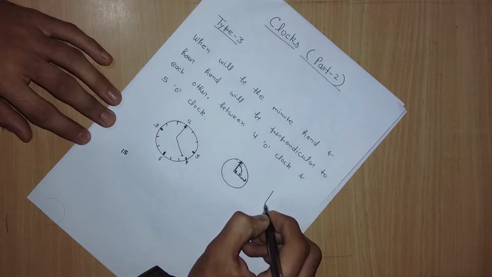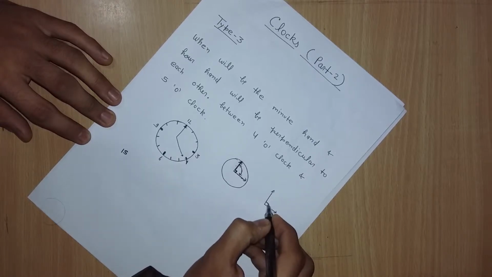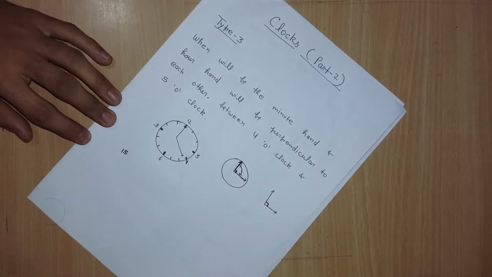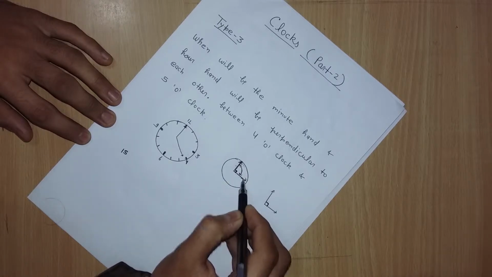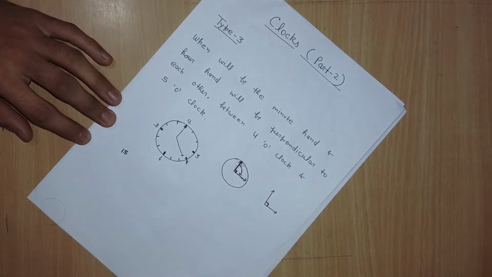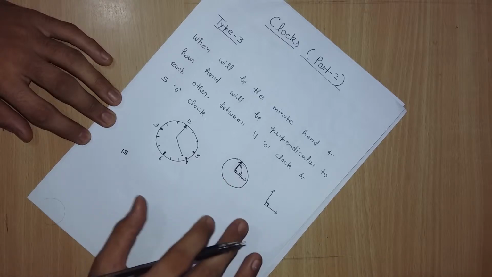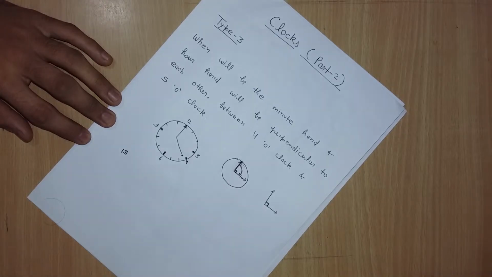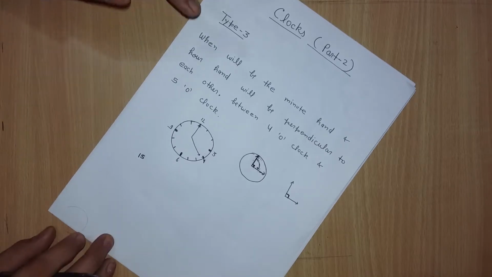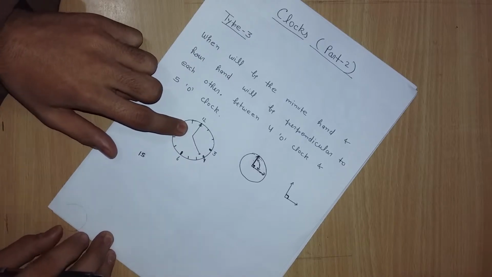Suppose this is the position of the minute hand and hour hand. So this is the angle of 90 degrees. This is the case when it is 3 o'clock in the watch. There is a gap of 15 minutes between the minute hand and hour hand, and the angle is 90 degrees. So from this simple example we can conclude that when there is a gap of 15 minutes between the minute hand and hour hand, the angle between them is 90 degrees, or both are perpendicular to each other.